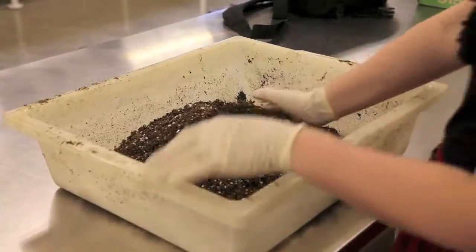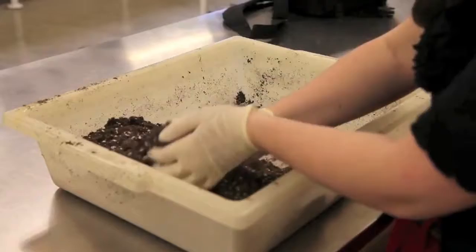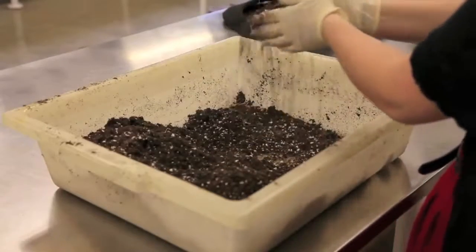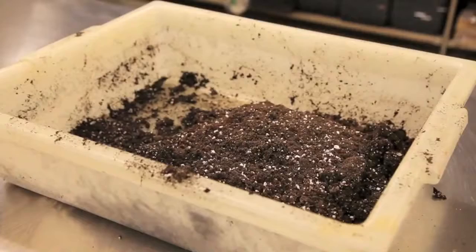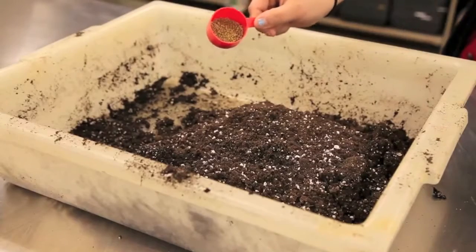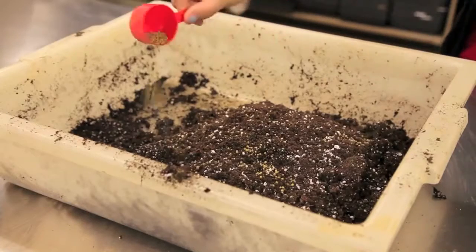Start by measuring the soil you'll be using into a Tupperware or other container. Then use your hands to break up any clumps and remove any debris from the soil. Leave it as smooth as possible. Depending on the soil you're using, you may also choose to add a slow-release fertilizer such as Osmocote to your container.